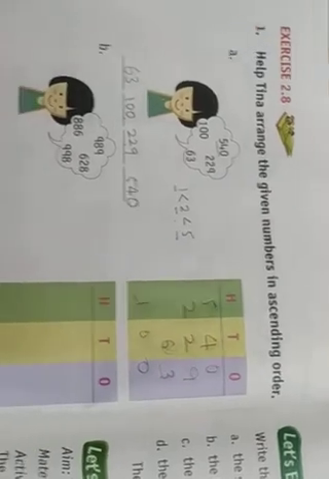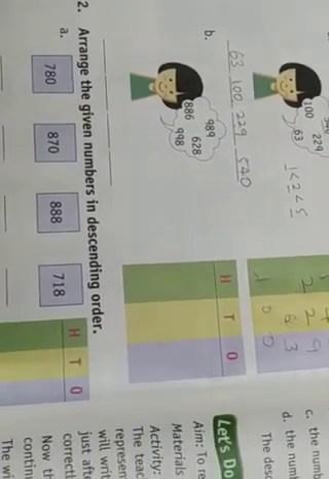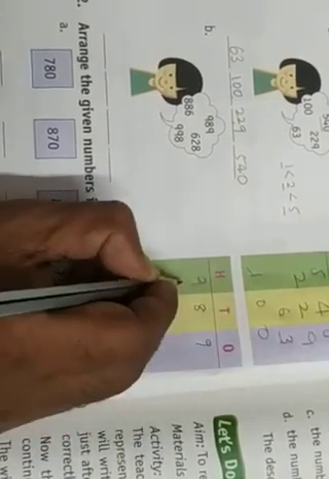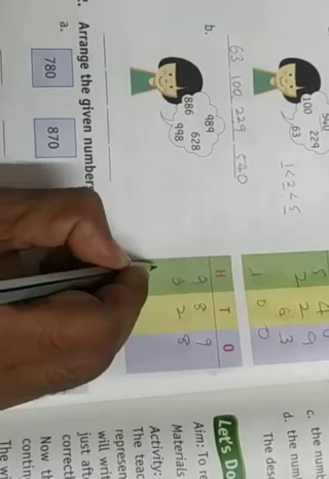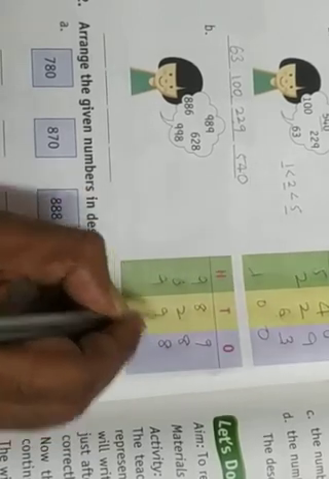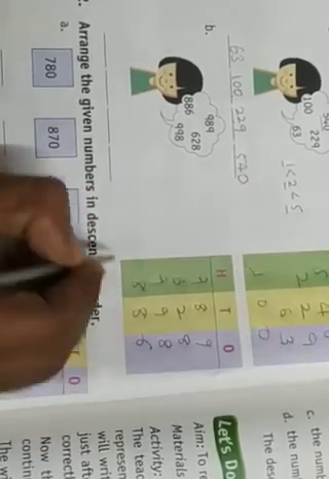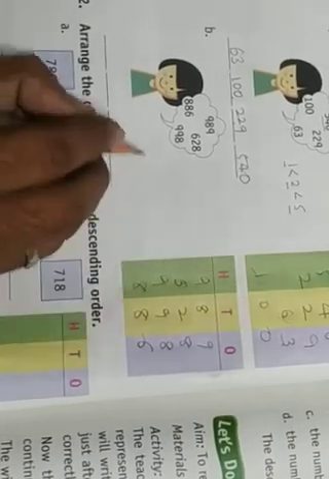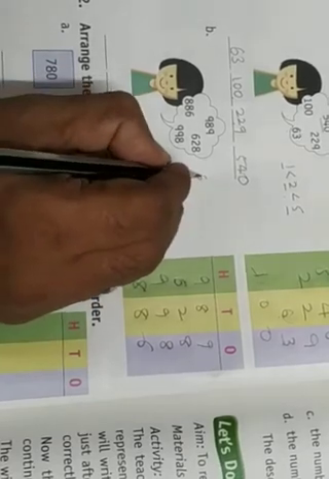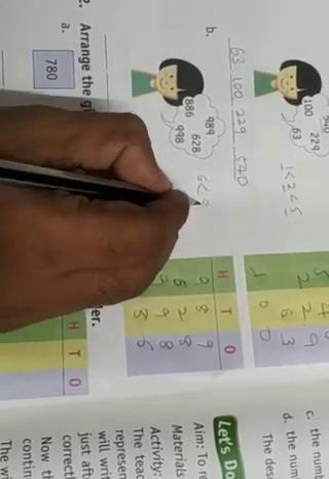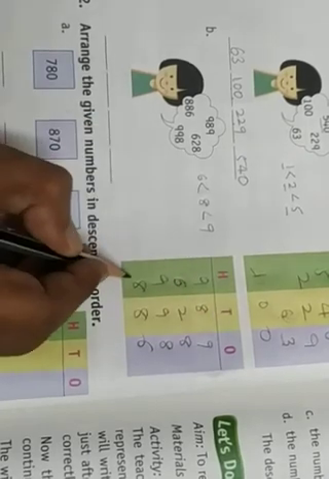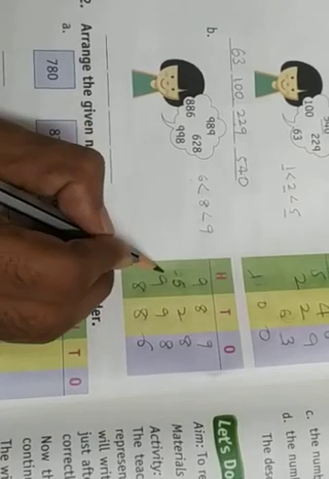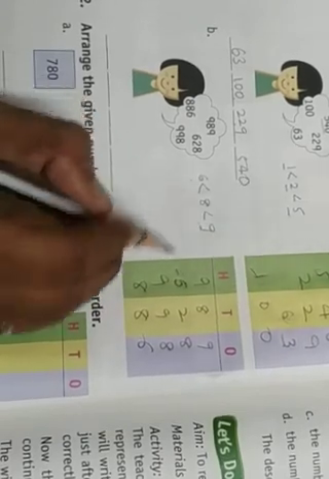That's it. Clear? Now help Tina to arrange these numbers: 989, 628, 998, 886. Now we have 600, 6 is less than 8, 8 is less than 9. So 600 is the smaller number compared with the 800s. 800 is a lesser number compared with the 900s.